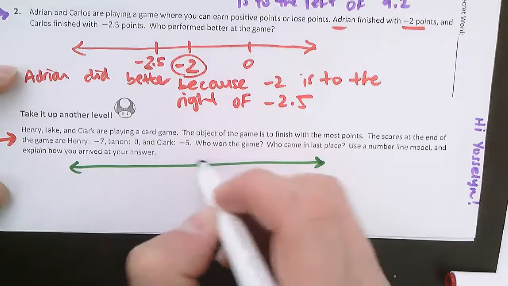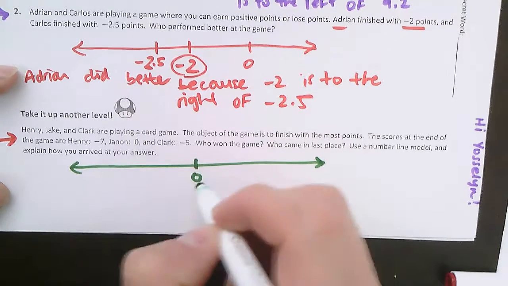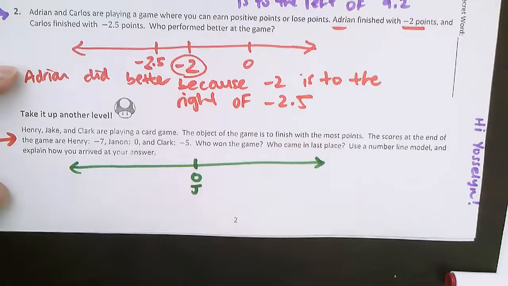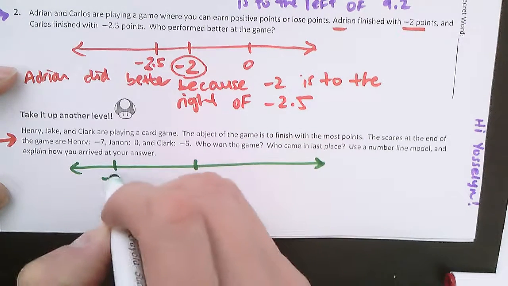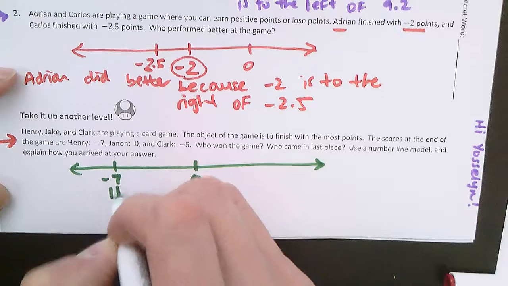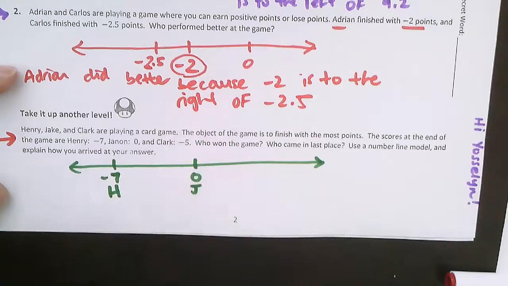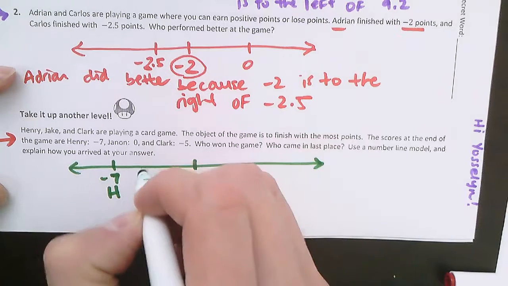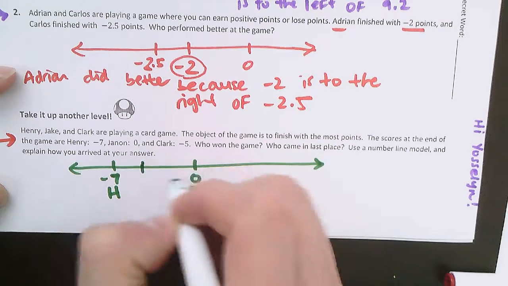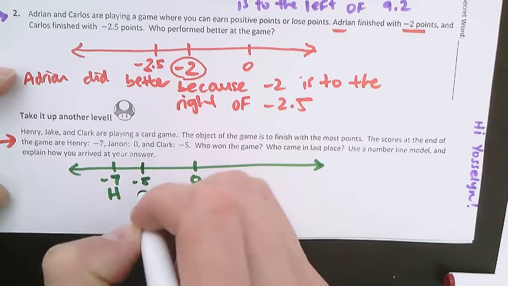So we have a 0, and at 0 that's Jake, so I'm going to put a J. We have a -7. That was Henry, so I'm going to put an H. And then I have a Clark, which is -5, so I'm going to put that right about here. That's my Clark.